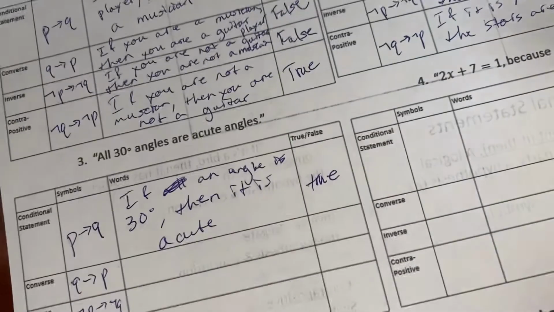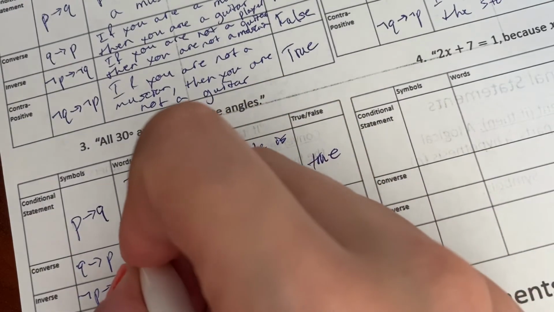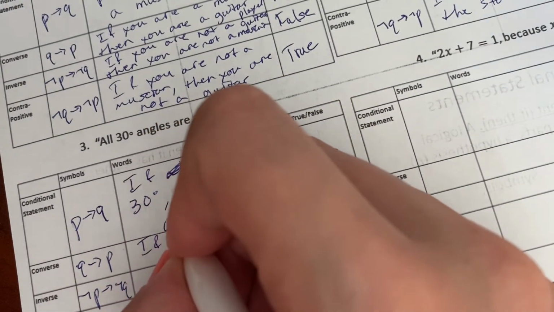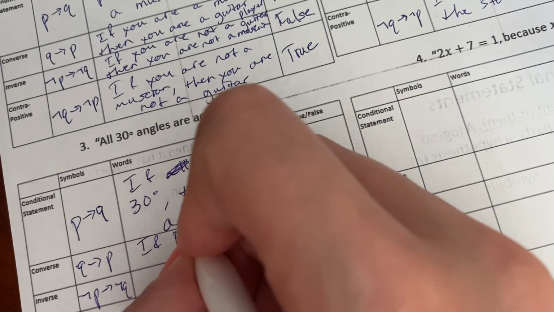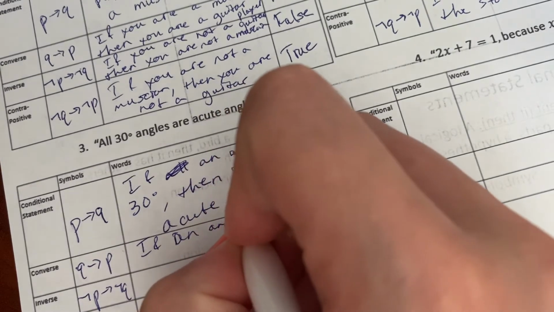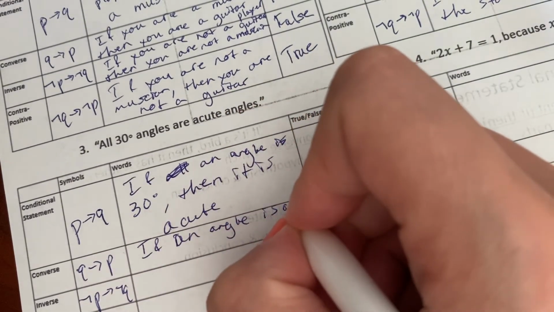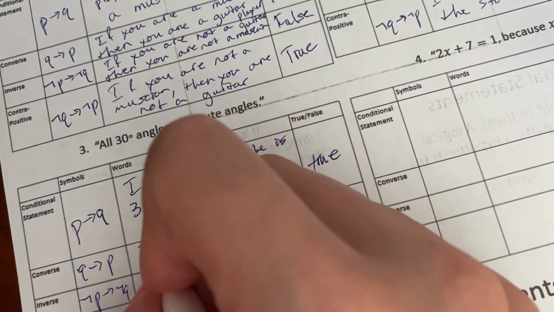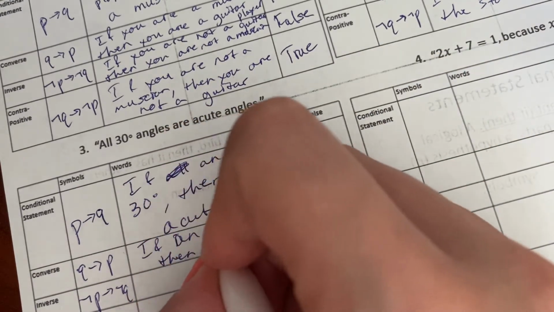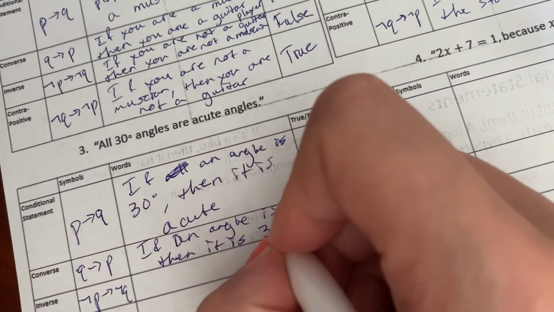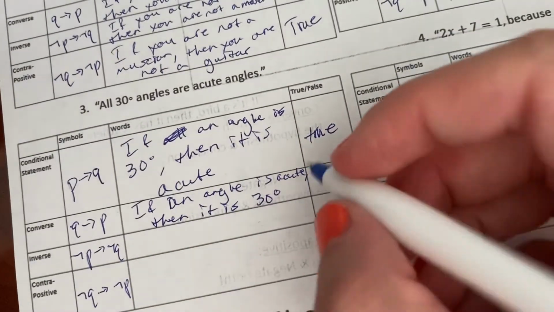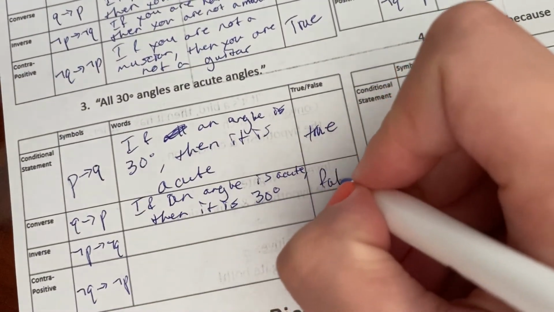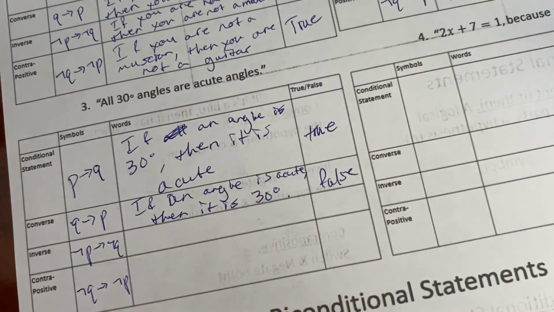All right, we'll switch them. If an angle is acute, then it is 30 degrees. Is that true? No. Because you can pick another angle like 60, right?